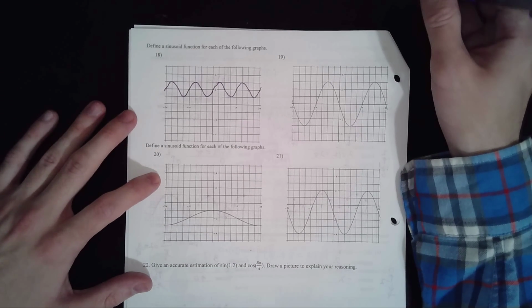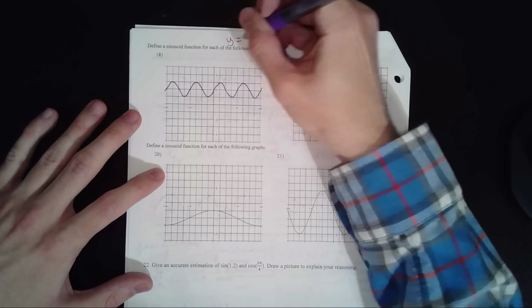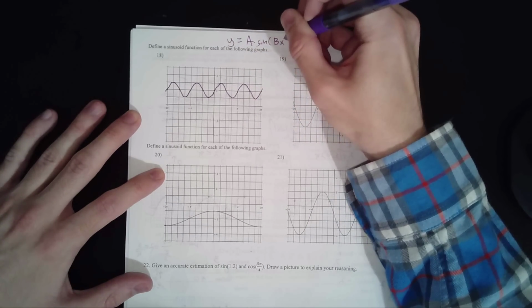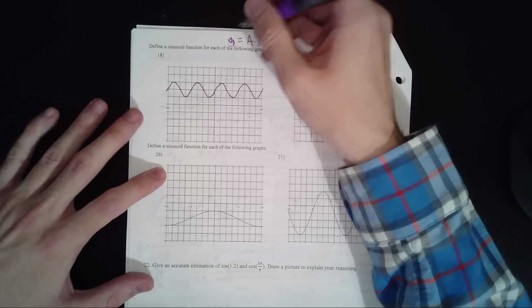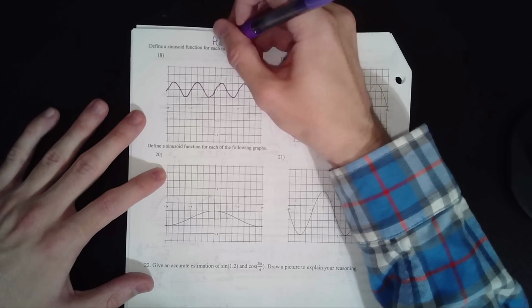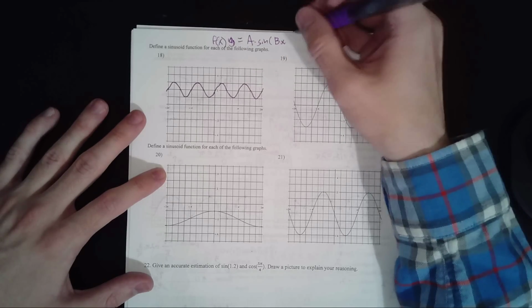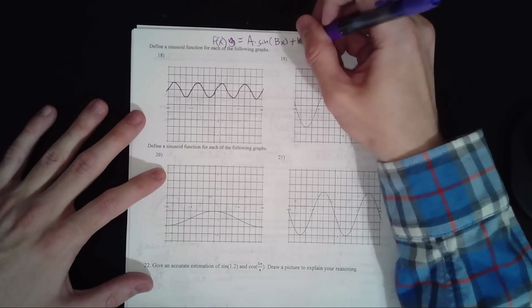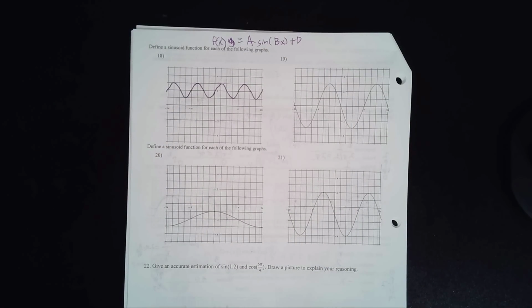Again, every single one of our answers is going to be of the form a times the sine or cosine of bx, actually f of theta. This is to define a function. So f of x, or f of theta, equals a times sine of bx plus d. And the reason why there's not a plus c, by the way, is because next year in pre-calculus you'll actually be using letter c as a phase shift or a phase angle, but we're not going to deal with that in Algebra 2.